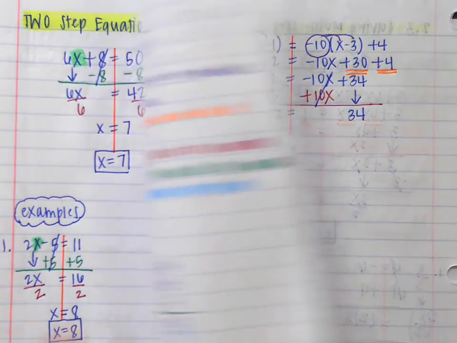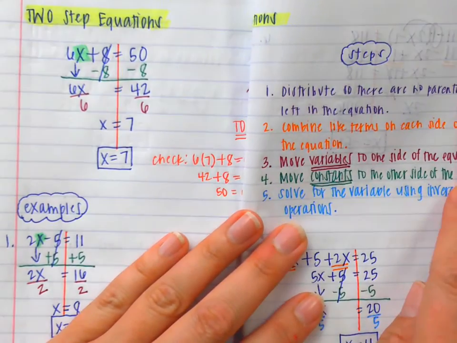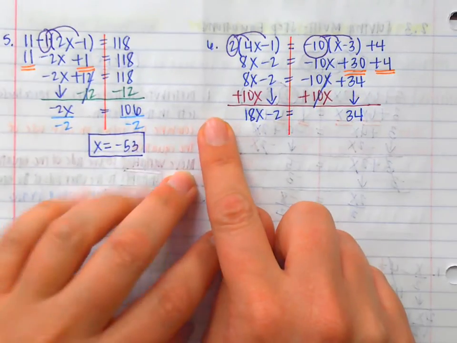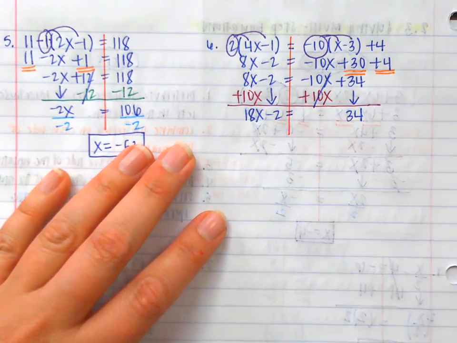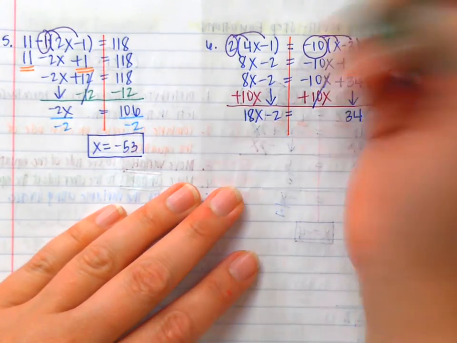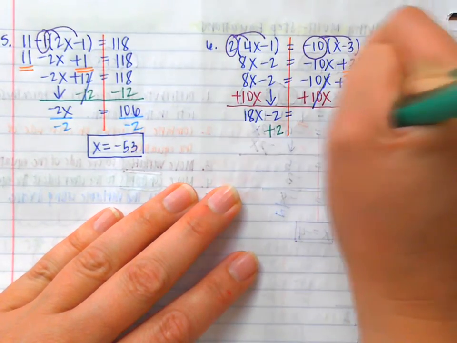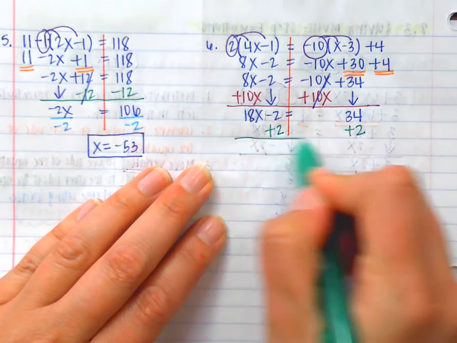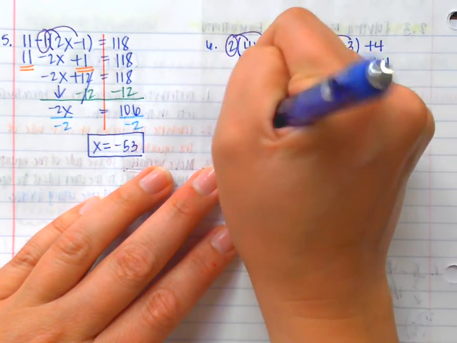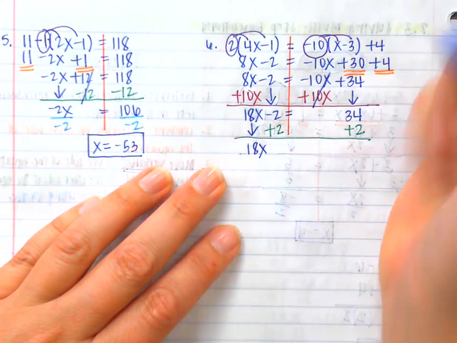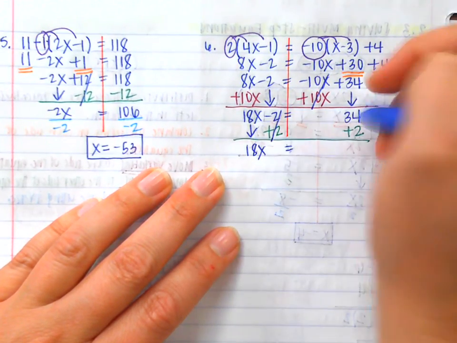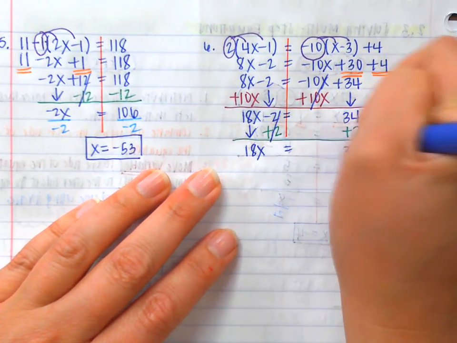Okay? My next step is to move my constants to the other side of the equation. So I move my variables to the left. I'm going to move my constants to the right. So to move this negative 2, I'm going to add 2 to both sides of the equation. And I get 18x comes down. Negative 2 plus 2 is 0 equals 34 plus 2, which is 36.